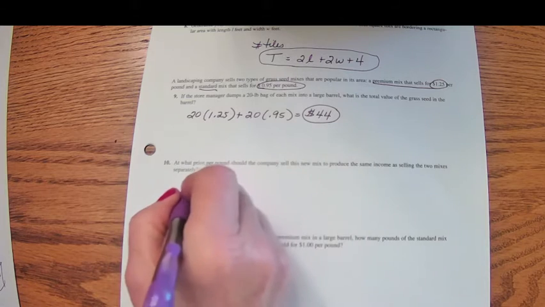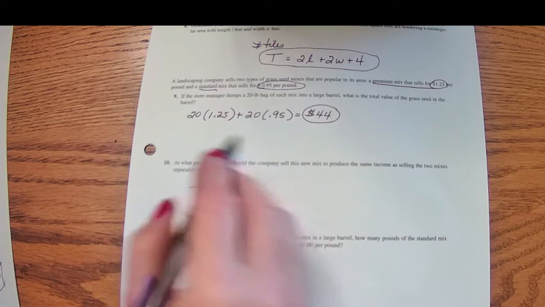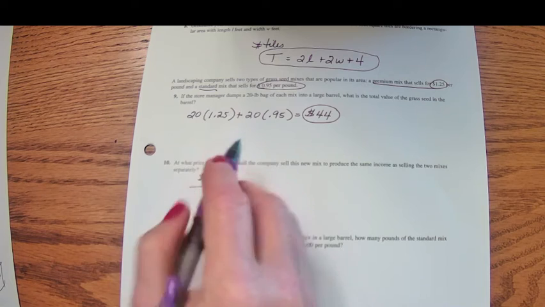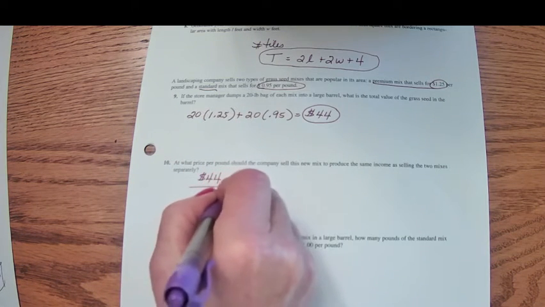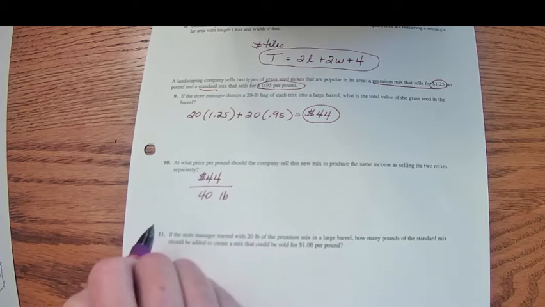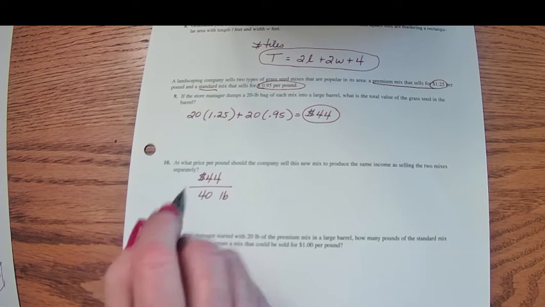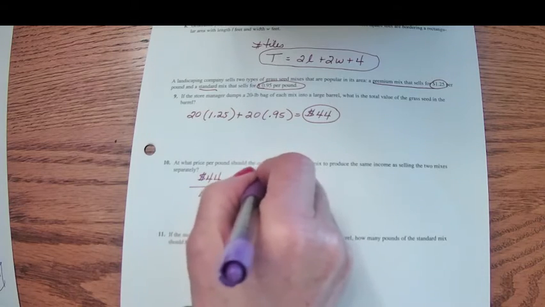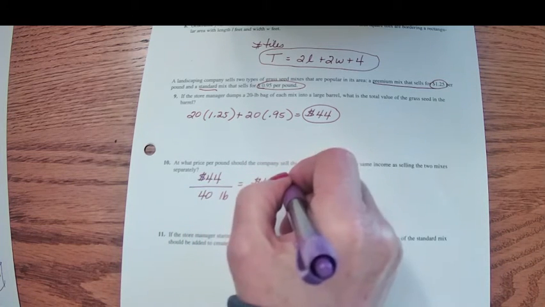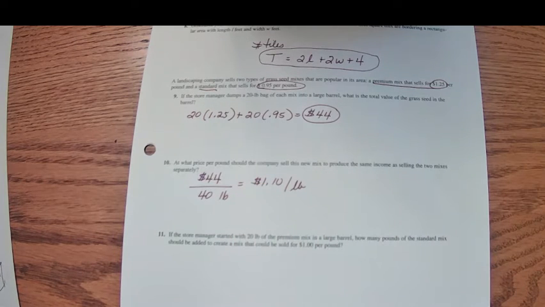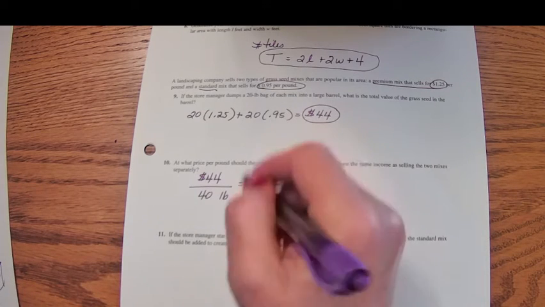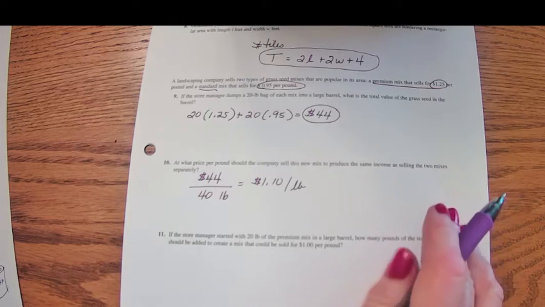All right, so $44, it's going to be a price per pound. How many pounds are in this barrel? 20 pounds of the premium and 20 pounds of the standard. This would be the price per pound: 44 divided by 40 is $1.10 per pound. It's a little more expensive than the standard, a little less expensive than the premium. So that would be a 50-50 mix.